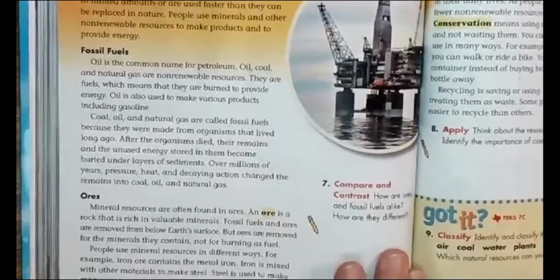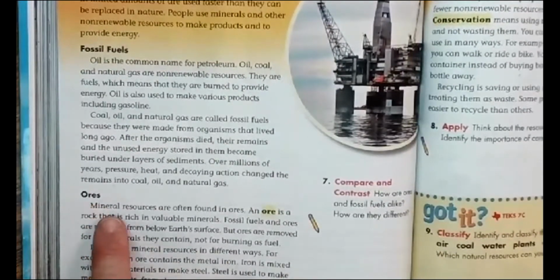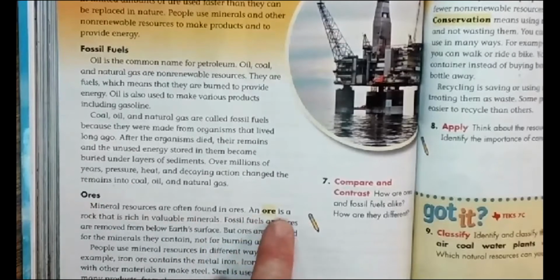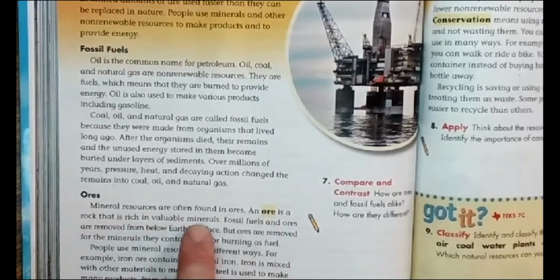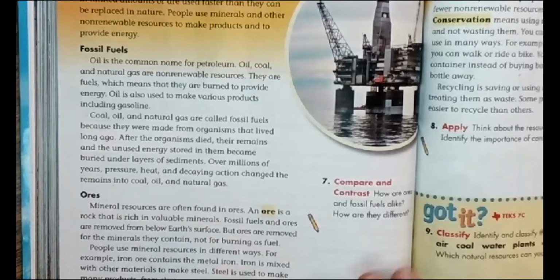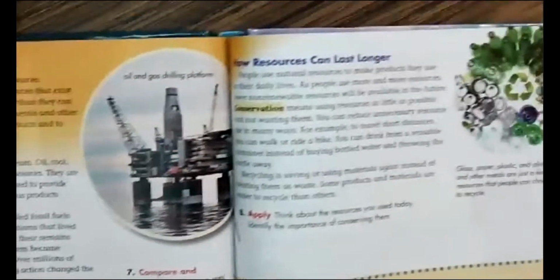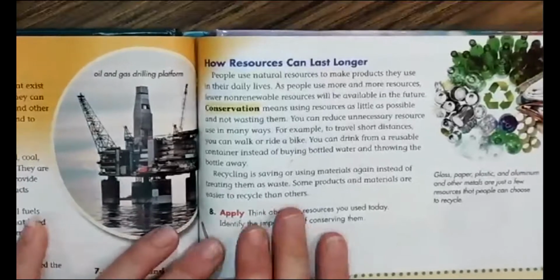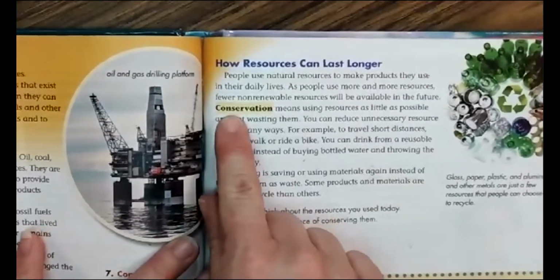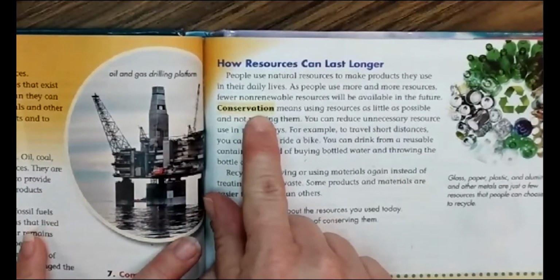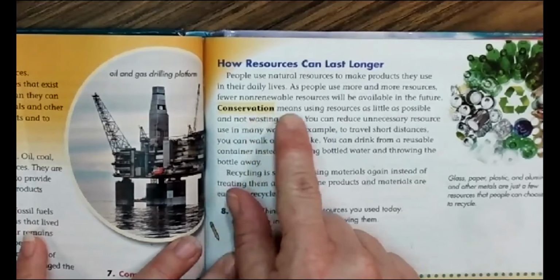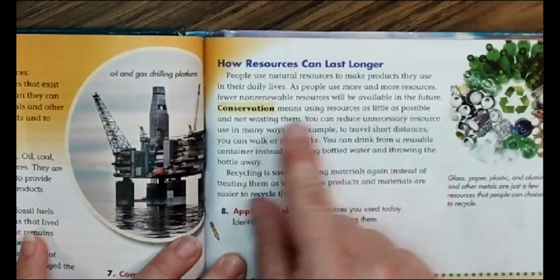Another non-renewable resource is ores. Ores are a rock that is rich in valuable minerals like gold or silver or iron that we use. And one way of helping our earth is by using conservation. It means using as little resources as possible and not wasting them.